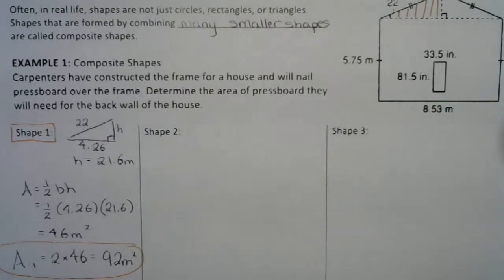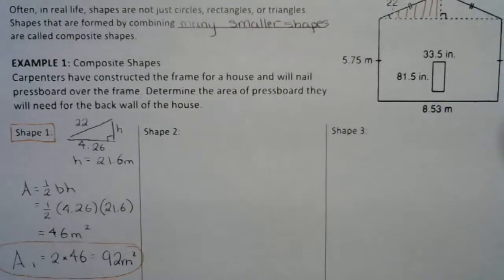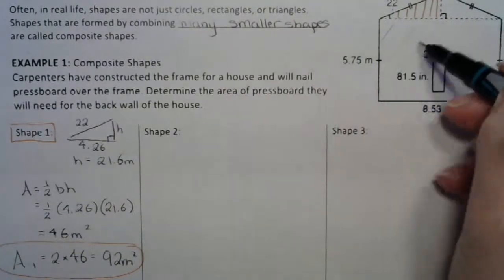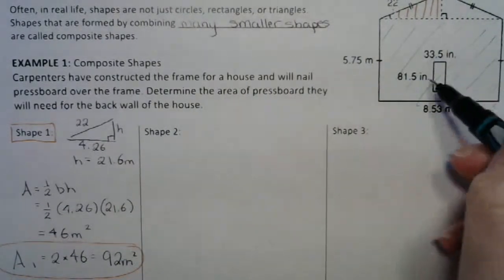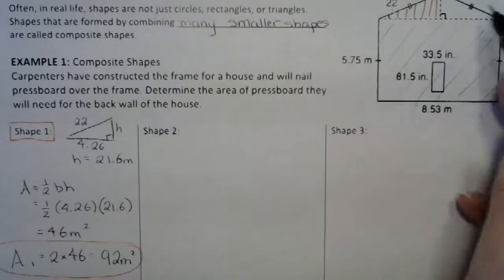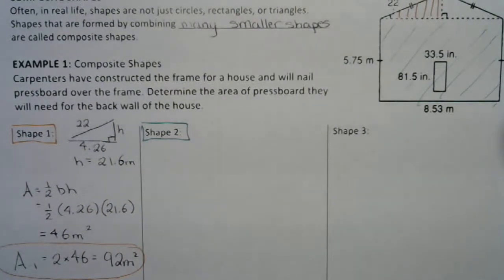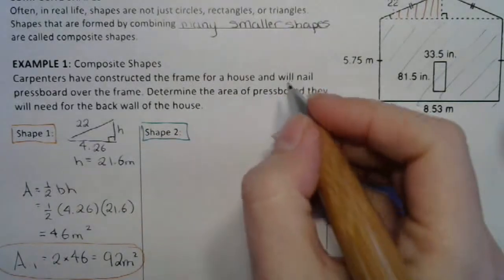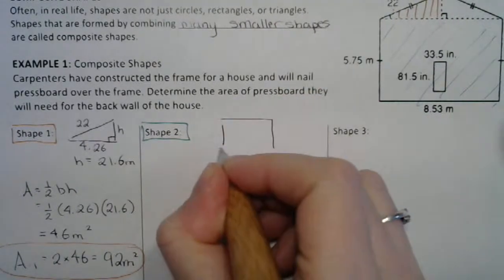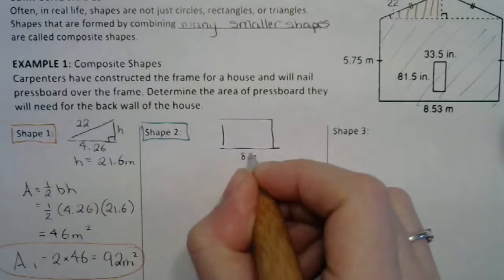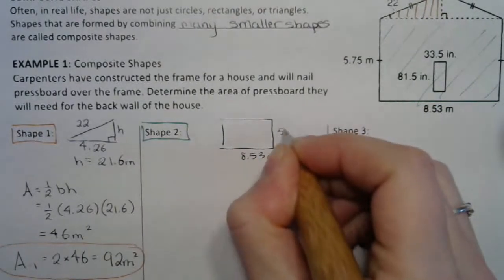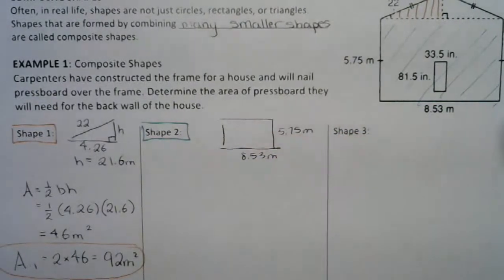So let's take a look at shape number 2. Shape number 2, we're going to call this big rectangle here. And it's going to include the area of the door. We just want to take the area of this big rectangle. And it's in green. Okay. So draw out my rectangle. It's going to have a base of 8.53, and it's going to be 5.75 at the top.